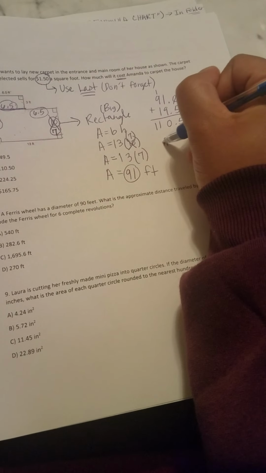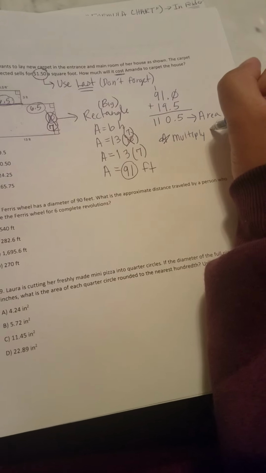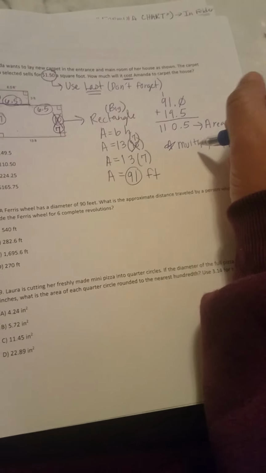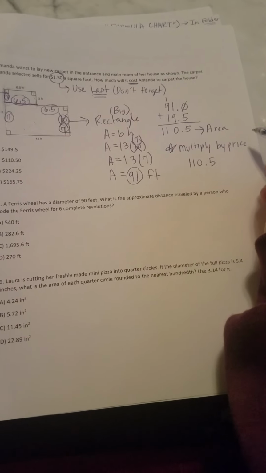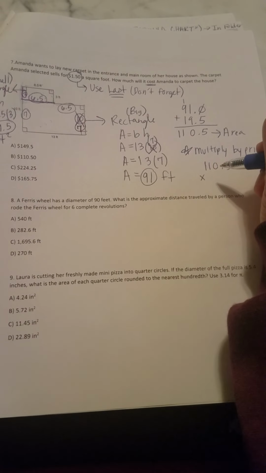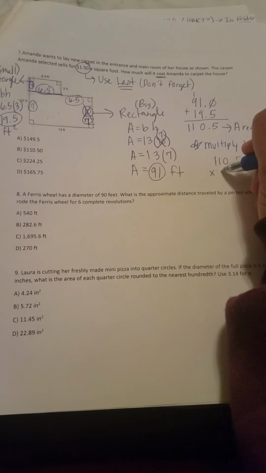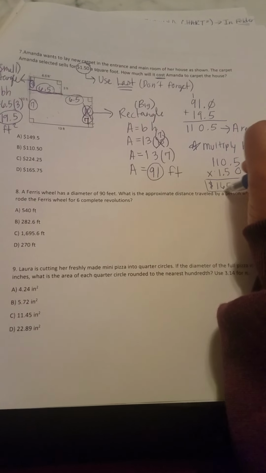cost. So after you've done this, you're going to find how much it costs by multiplying by the price, and the price is $1.50. So I'm going to do 110.5, which is what I just got for my area of the whole thing, which is what I normally do. But then I have this extra number, and I'm going to multiply. So it's going to be 110.5 times 1.50. And so you will have a final answer of 165.75.